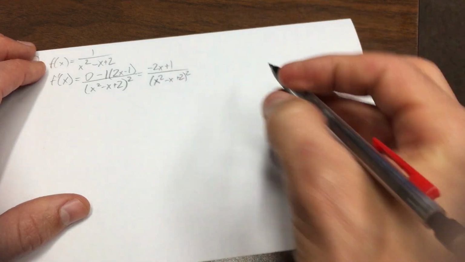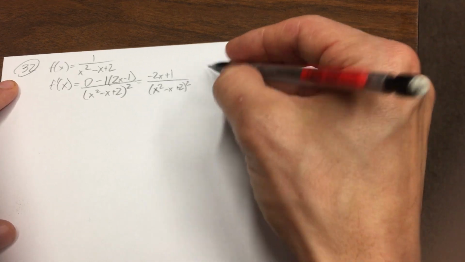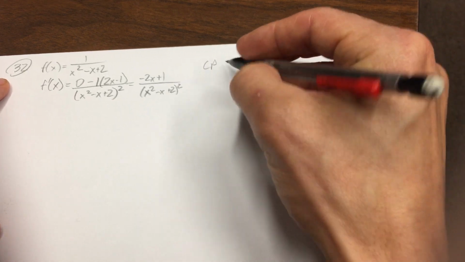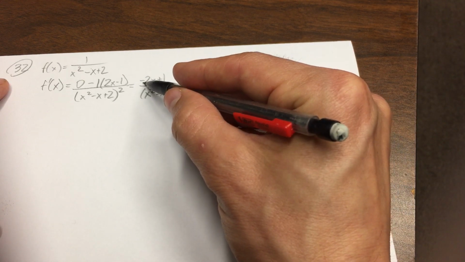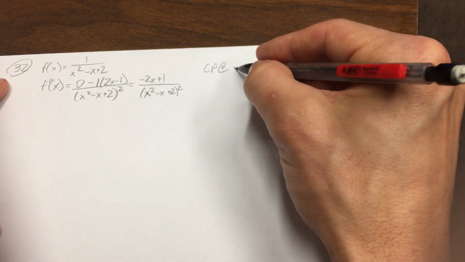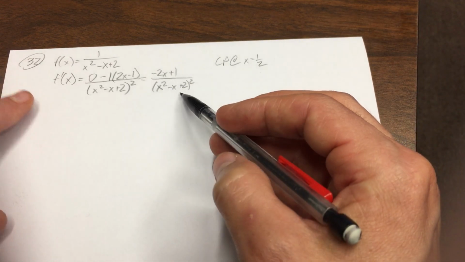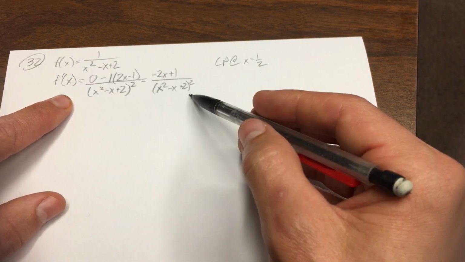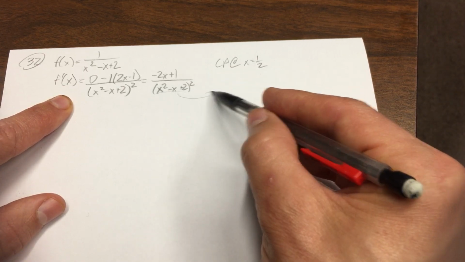Remember, critical points are where the first derivative is 0. Okay, so critical point at what is that? 1/2. Negative 2 times 1/2 is negative 1, so x equals 1/2. Or where the first derivative is undefined. So it would be undefined where the denominator is 0. So can this be 0?